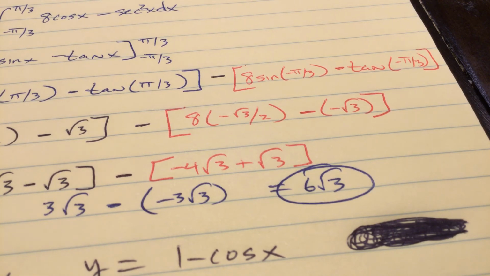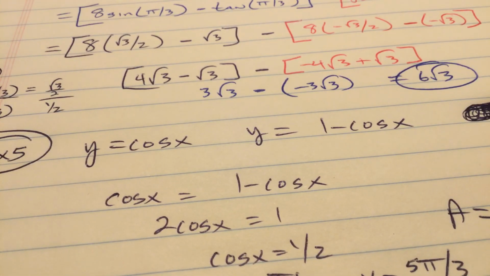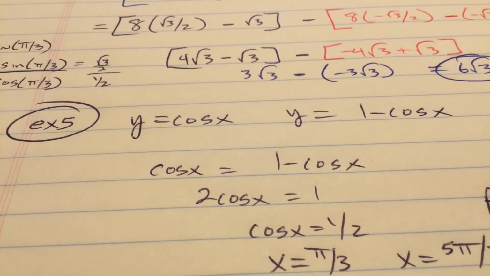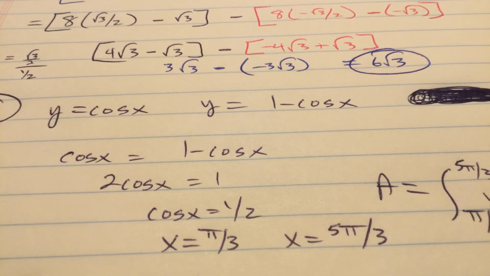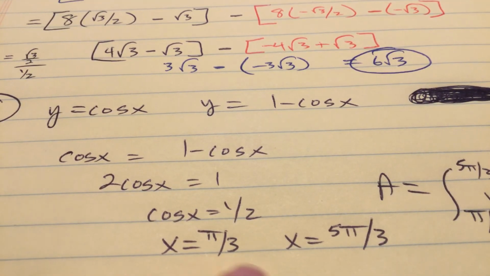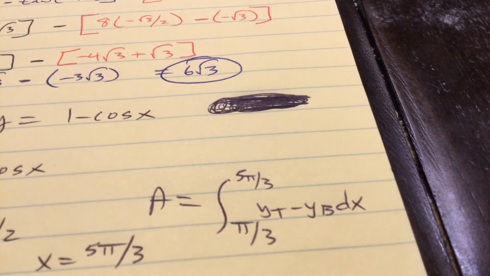Y top minus y bottom. Last one for today, y equals cosine x, y equals 1 minus cosine x. Very similar to number 3. You are not given bounds, so set them equal to each other. You get cosine equals 1/2 on the unit circle. Where does cosine equal 1/2? Pi thirds, then again at 5 pi thirds. Lower bound pi thirds, upper bound of 5 pi thirds.